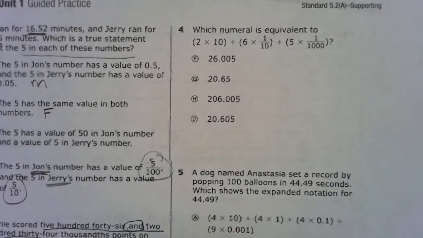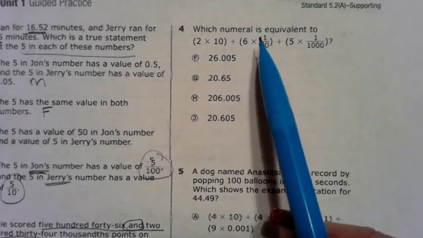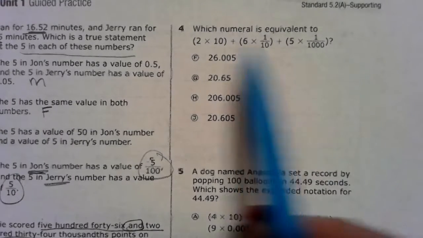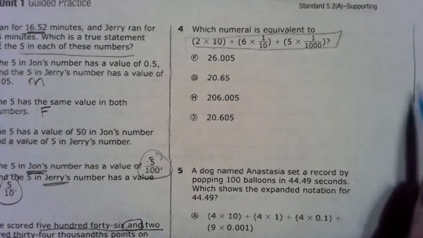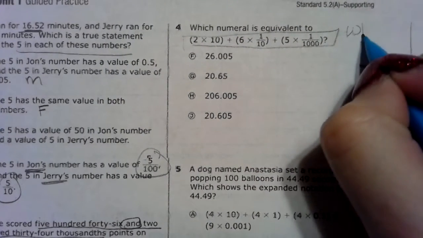Here we go, question 4. Which numeral is equivalent to, well, I'm just going to solve this problem out. So this is a really easy RIPS, which is equal.